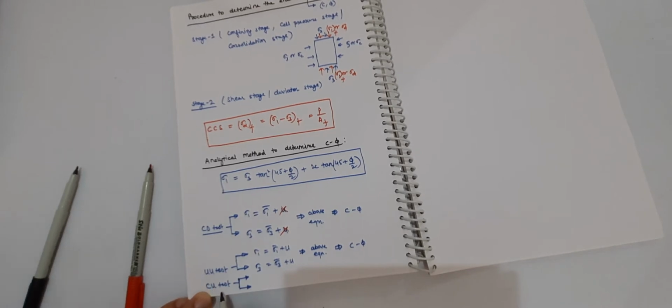In the consolidated undrained test, in stage 1, the valves are open for consolidation, and as it is undrained, the valves of stage 2 are closed. Therefore, pore water pressure will be considered, and as it is consolidated, effective stress will be considered.